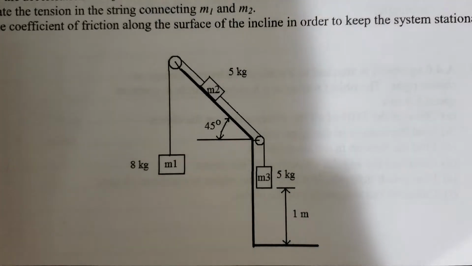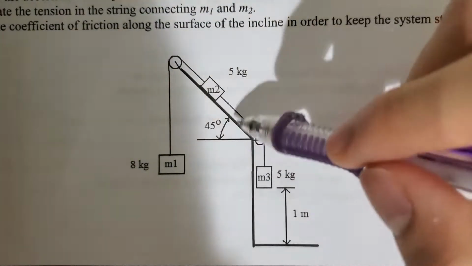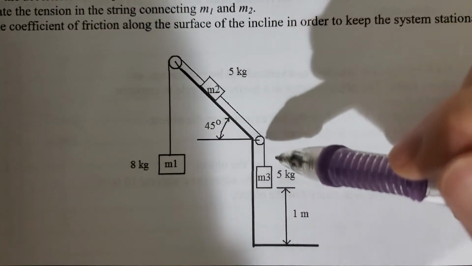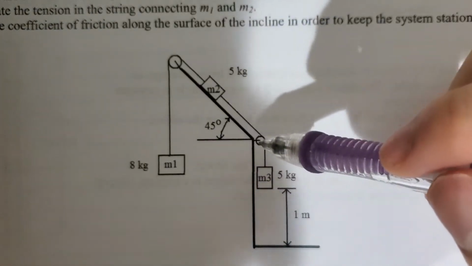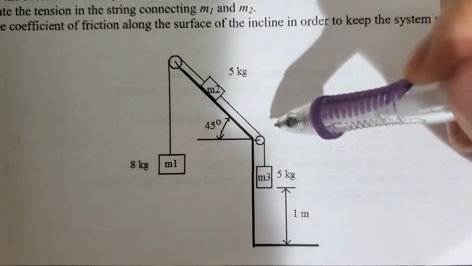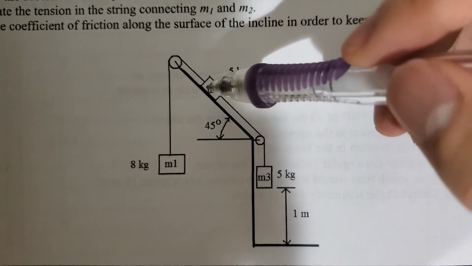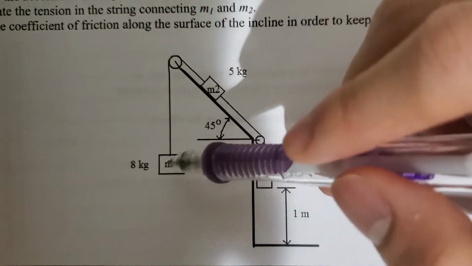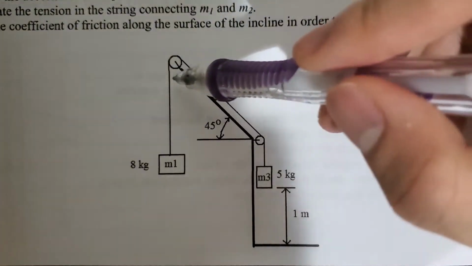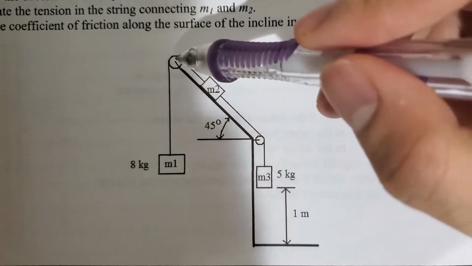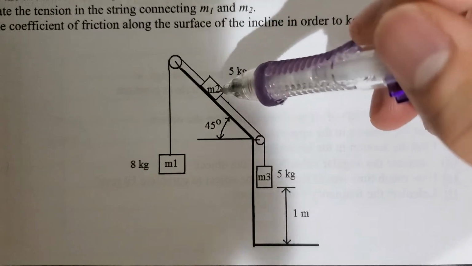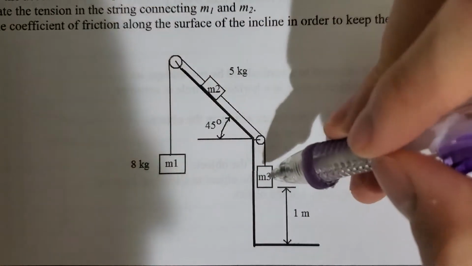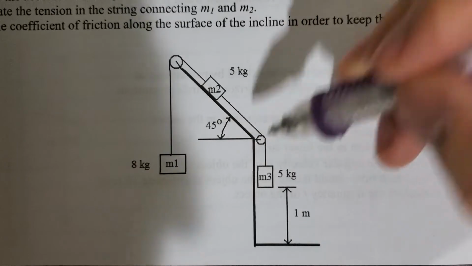Okay, so for FRQ number 5, we have a pulley system with three masses, M1, M2, and M3. M2 and M3 have a mass of 5 kilograms, and M1 has a mass of 8 kilograms. There are two pulleys, one right here and another right here. M1 is hanging right here and attached to a string, which is connected to M2, which is on the incline. And M2 is then connected to M3 by a string over this pulley right here.